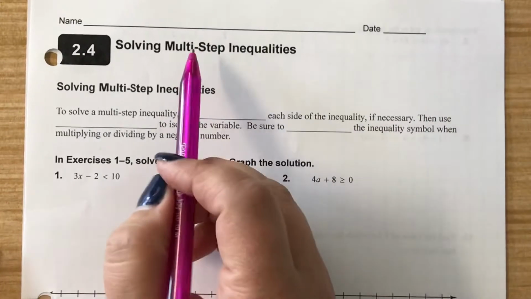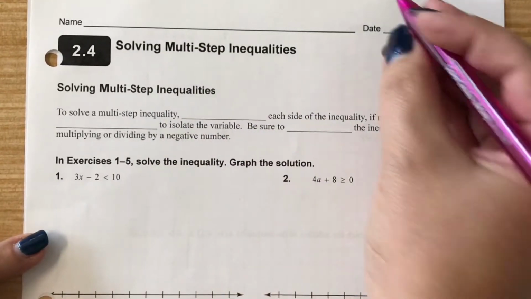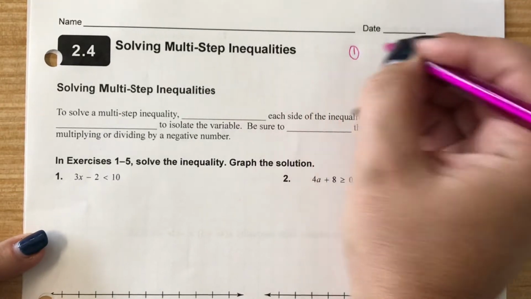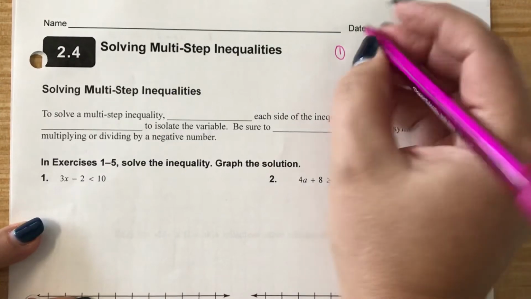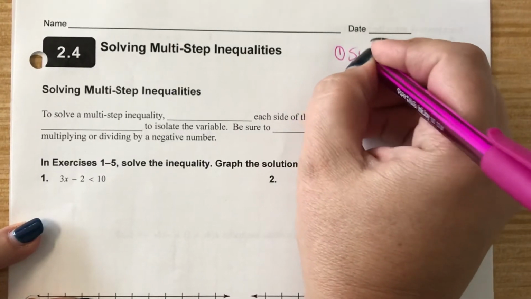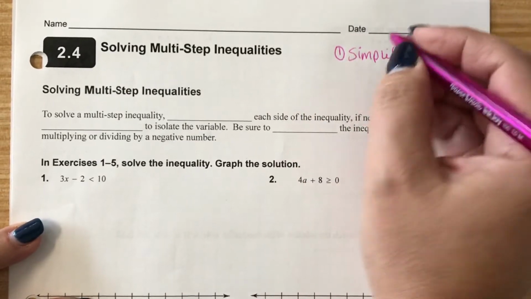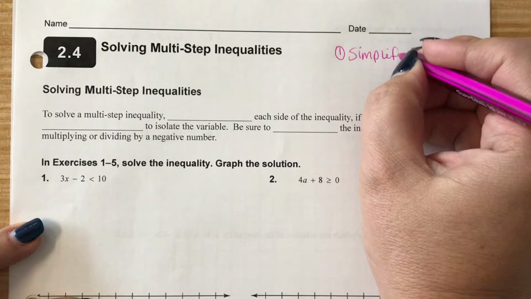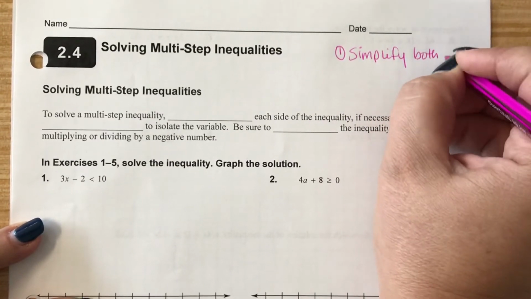So when we say multi-step inequalities, we're really talking about the same multiple steps that we might have to do with an equation. And those, to review, are the following. First, simplify each side, right? So we had already talked about that. This is just reviewing what it means to have to work multi-step inequalities. So we simplify both sides of the symbol.